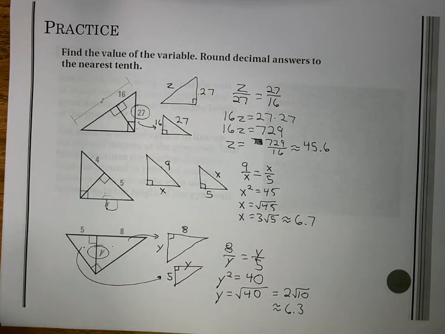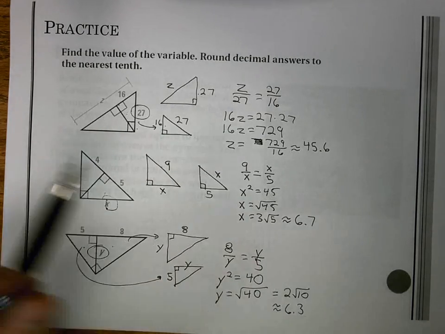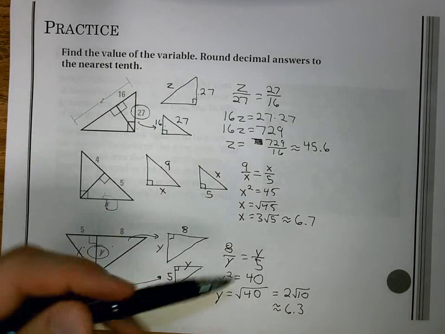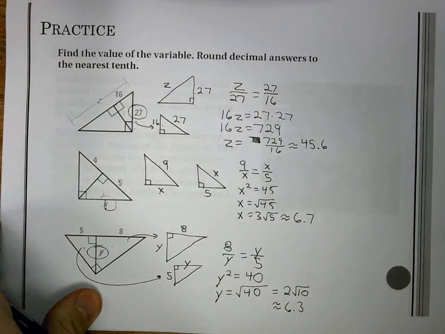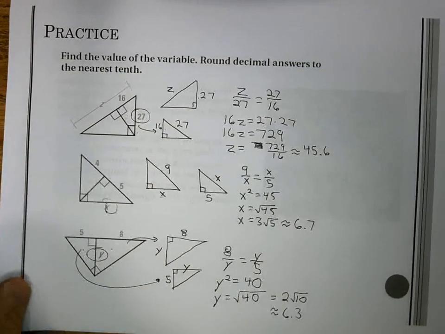As you go through these, leaving them in simplified radical form would be fine. That's what you should expect for your test. It does say the nearest tenth. We can make the problem happy and give them as that, but as long as you can get to this point, I know the fraction's a little weird, we have the radicals there. Get to that point. That's the key.